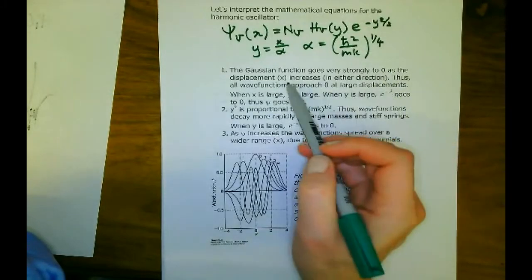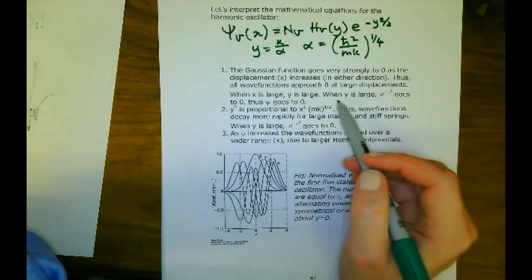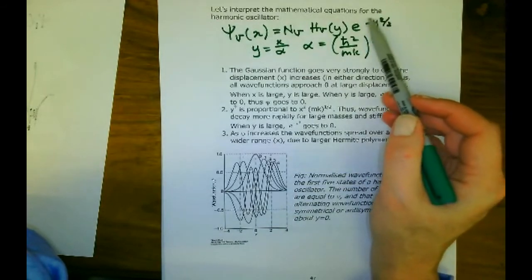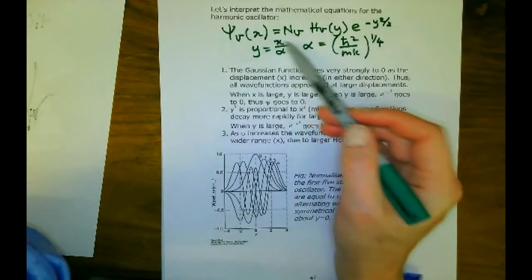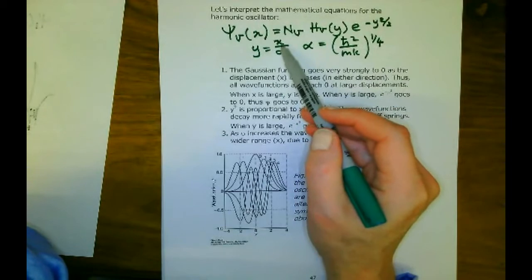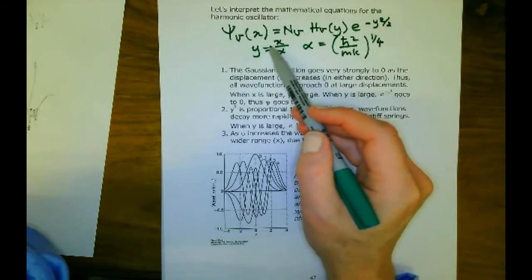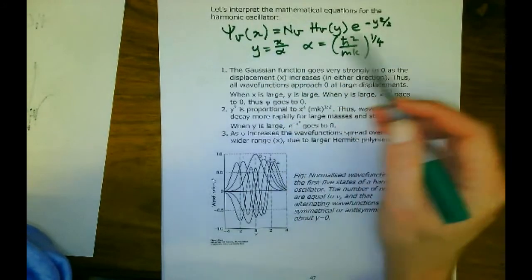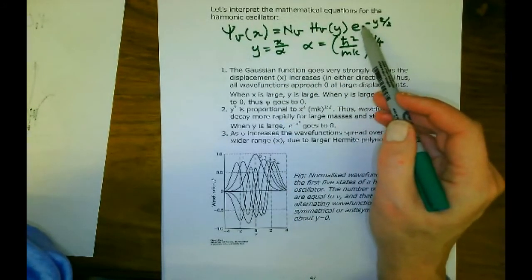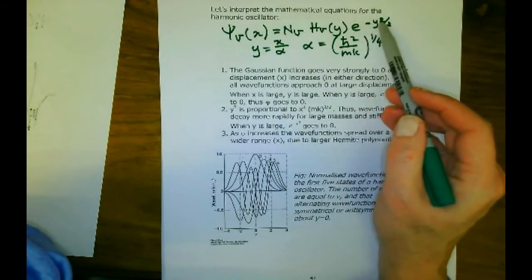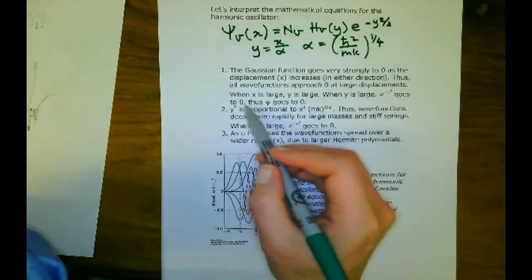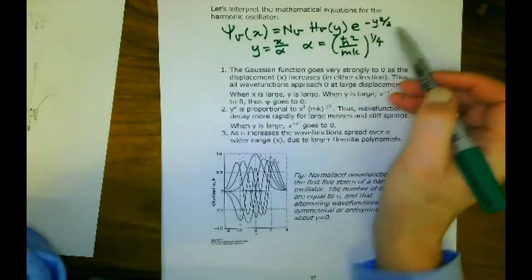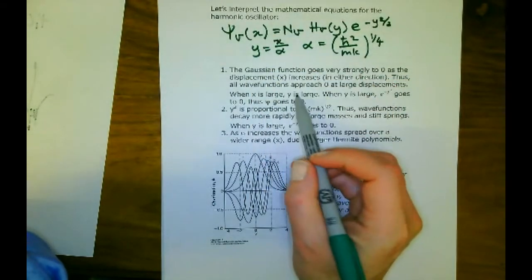Remember we said as x increases, this function goes to 0. If x increases, y increases, because x and y are directly proportional. If y increases, e to the minus y squared goes to 0. So if that goes to 0, the whole wave function goes to 0.